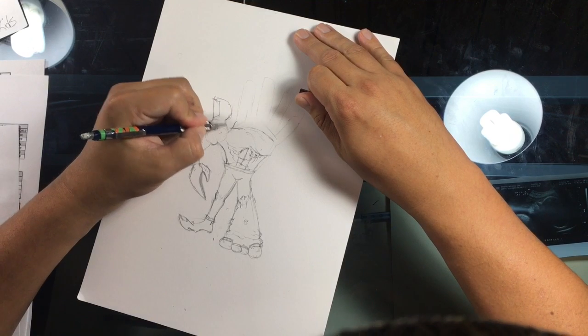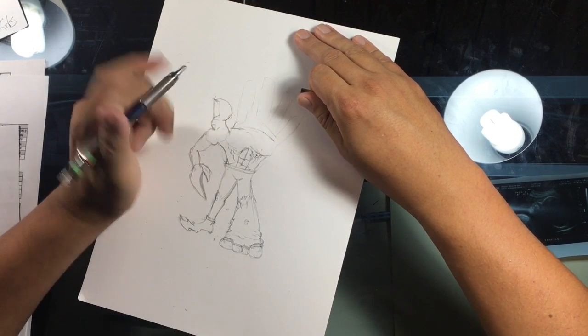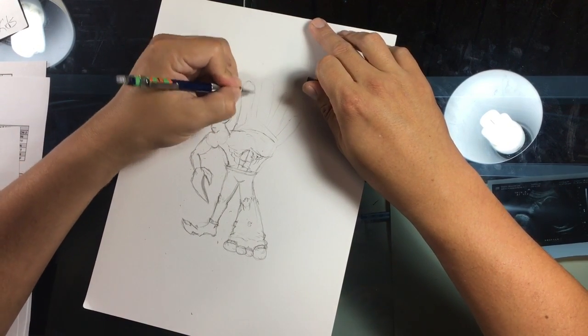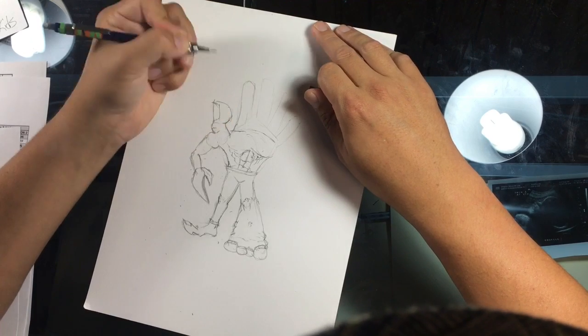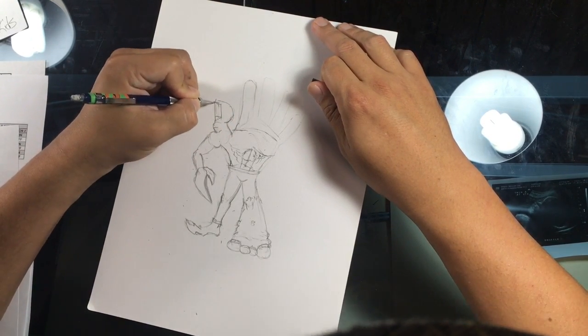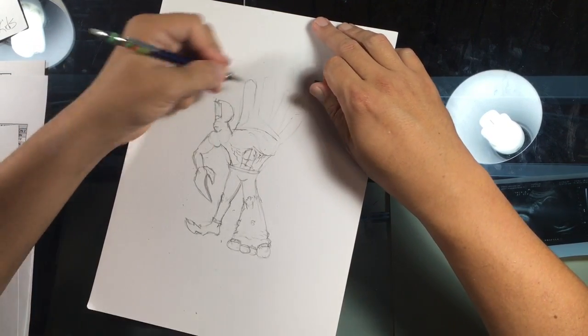So one thing I want you to take away from this is it doesn't have to be exact. It doesn't have to be proportionate when you're drawing monsters and when you're drawing from your imagination. However, let's say drawing superheroes, you'd want to have some grasp of anatomy, and we'll get into that because I like to draw superheroes as well.